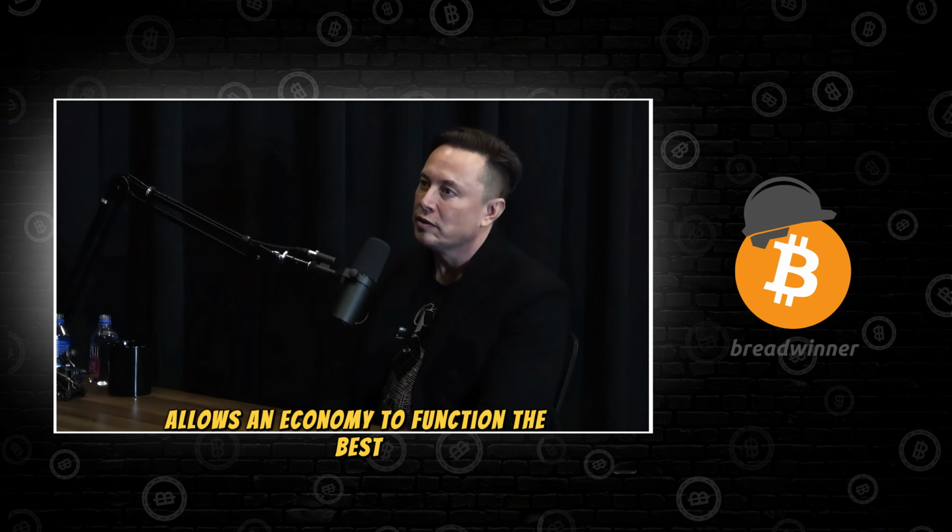So I think money should really be viewed through the lens of information theory. It's kind of like an internet connection. Like what's the bandwidth, total bit rate? What is the latency, jitter, packet drop, errors in the network communication? Just think of money like that, basically. I think that's probably the right way to think of it. And then say what system, from an information theory standpoint, allows an economy to function the best.